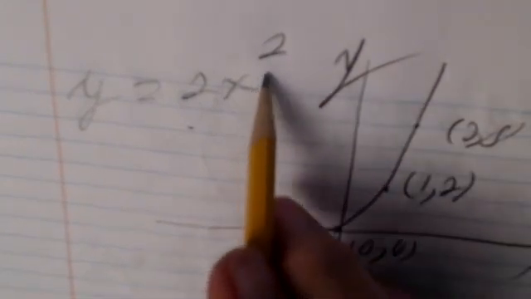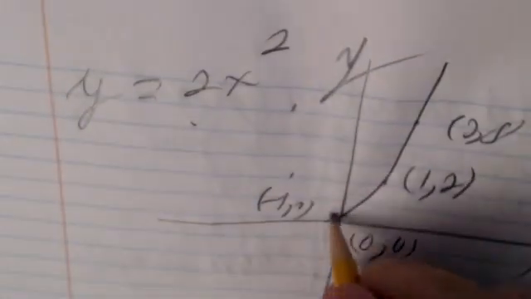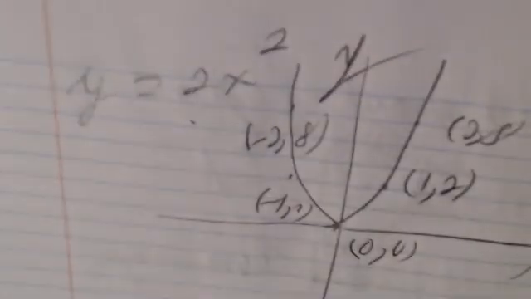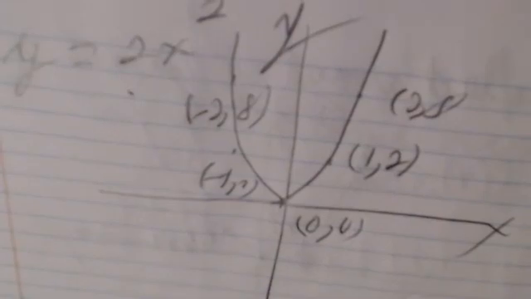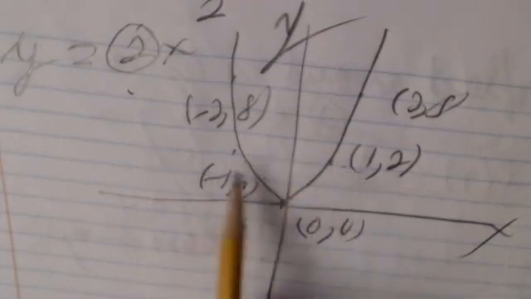Now, it's still an even function. So that means that I have this point minus 1, 2. And I also have this point over here, minus 2 and 8. So the number in front of the x squared simply changed how wide this parabola was.